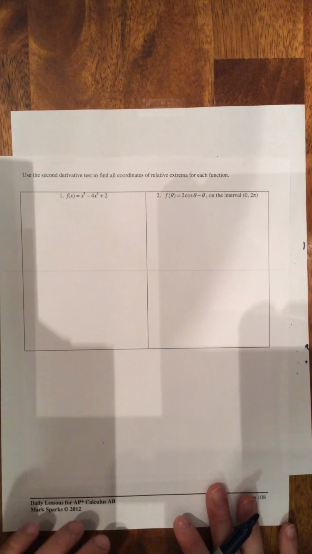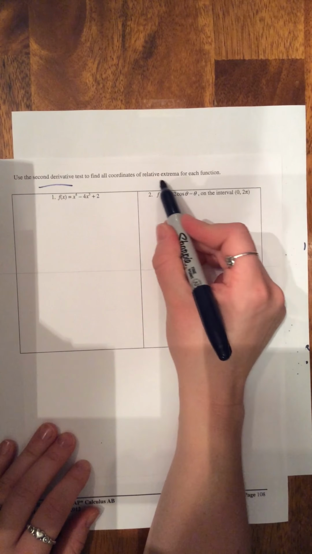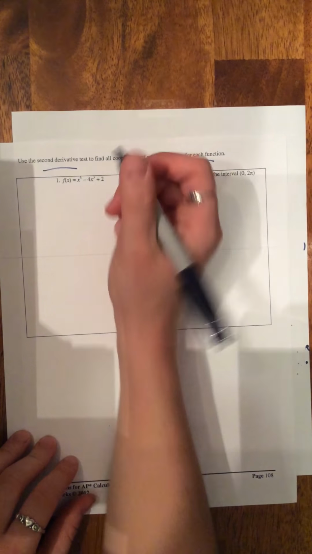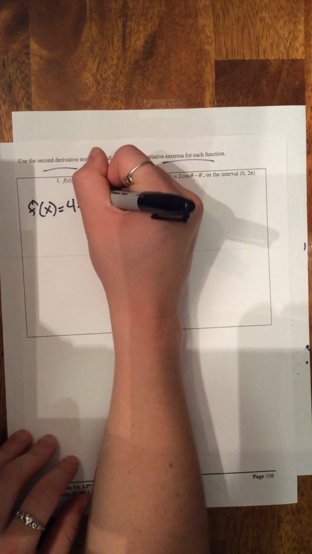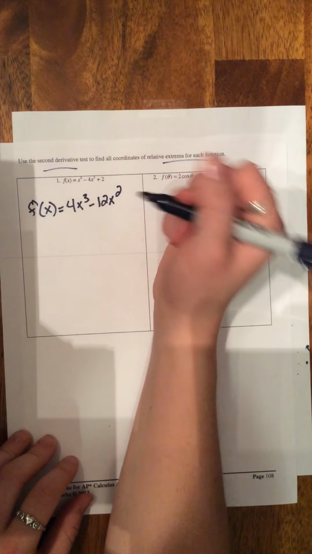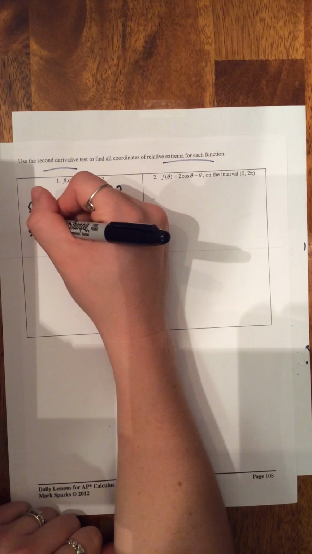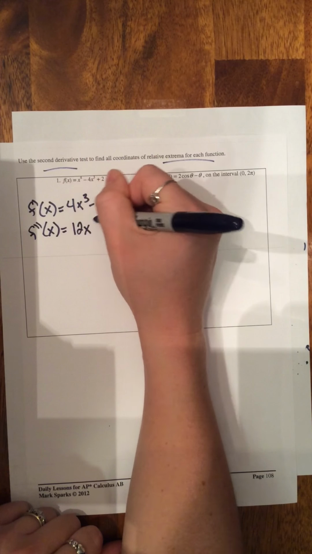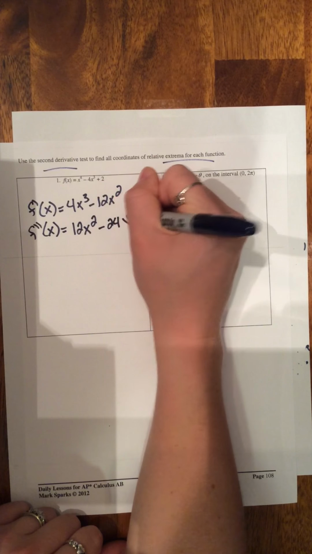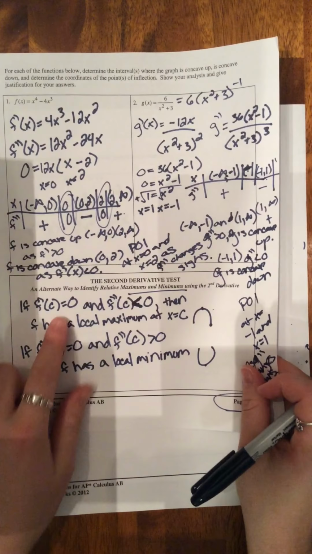So using what we know here, it says use the second derivative test to find the relative extrema. So in this first one, pretty straightforward. I need to find f prime. So I've got 4x cubed minus 12x squared. The derivative of 2 is just 0. And so I was going to find the second derivative, so I've got 12x squared minus 24x. I need to find the place where the first derivative is 0.